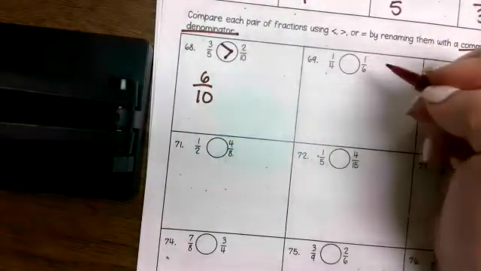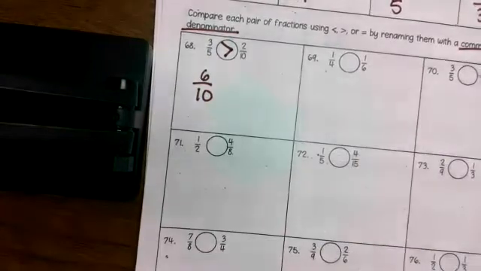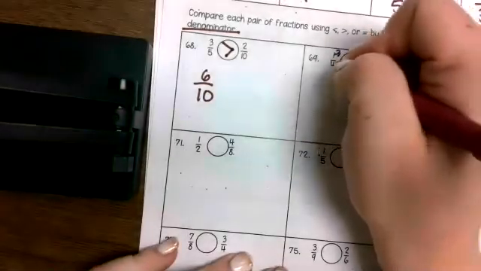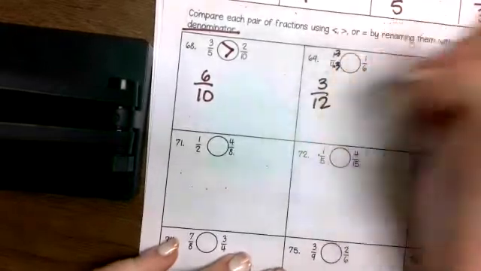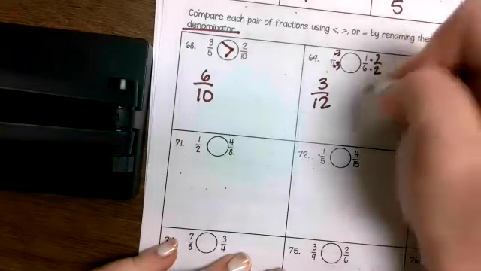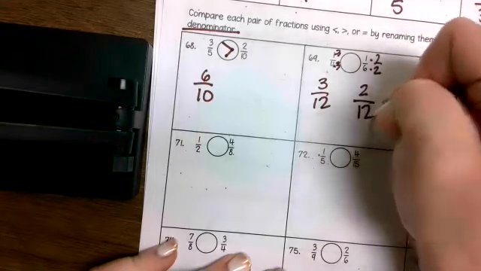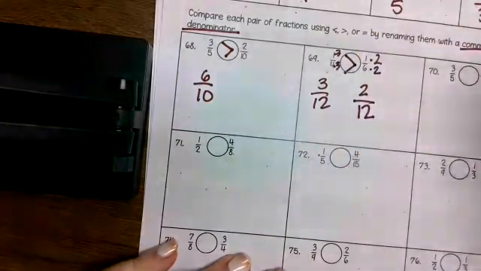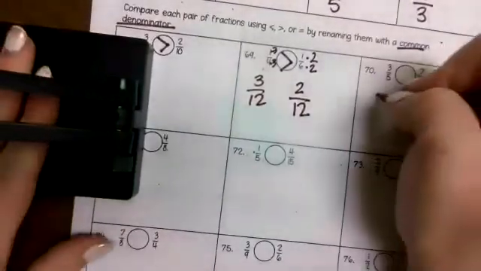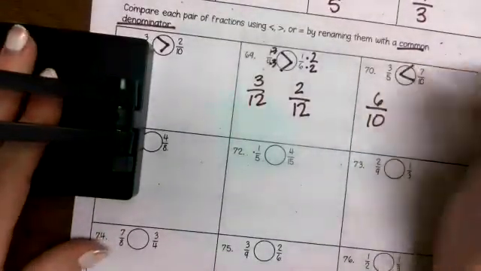For 1/4 and 1/6, I know that 4 and 6 go into 12. So I'm going to multiply this one by 3. And I'm going to multiply this one by 2. Then they have a common denominator. I can see 3/12 is bigger. Next, I know I can turn my 3/5 into 10 by multiplying it by 2. So this is going to give me 6 over 10. 7 over 10 is bigger than 6 over 10.